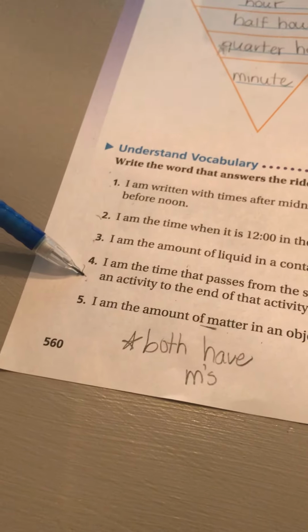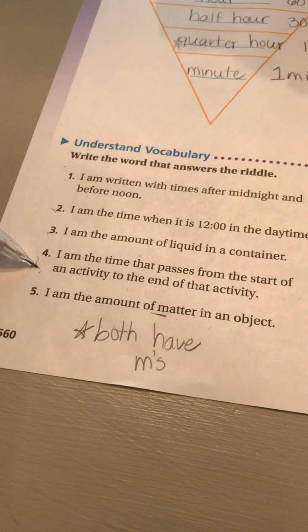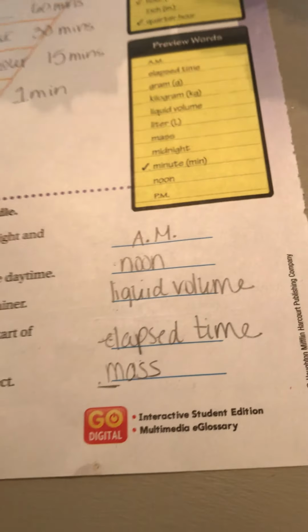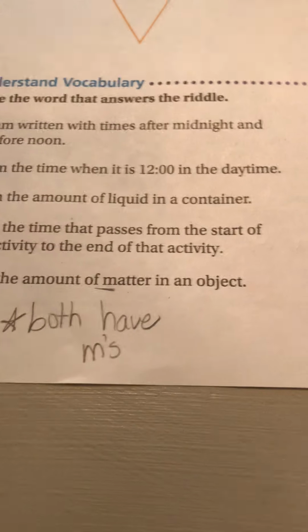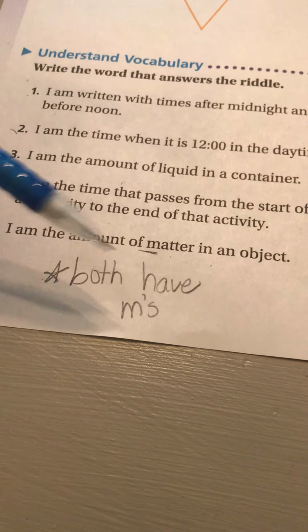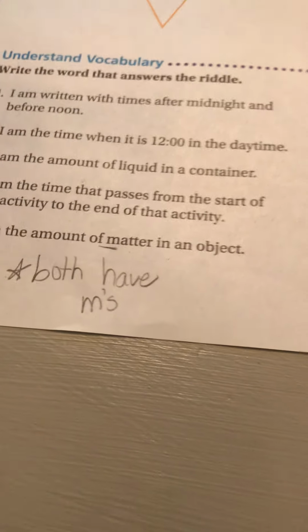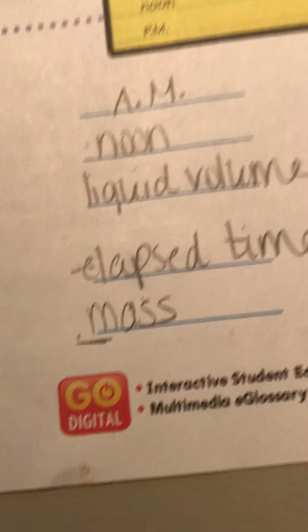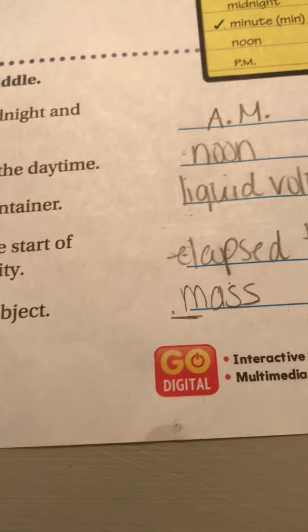You want to study these. Number 4, I am the time that passes from the start of an activity to the end of the activity. And that's elapsed time. It's how much time something goes on for, elapsed time. And then number 5, I am the amount of matter in an object. That's called mass. And I wrote down here a little hint, both start with M, right? Matter and mass. So the amount of matter an object has is called its mass. And we watched a video on that 2 days ago.